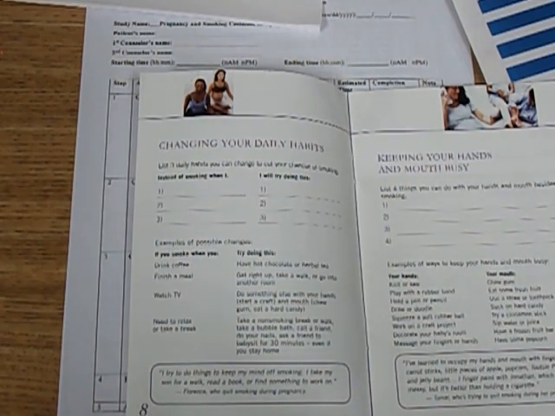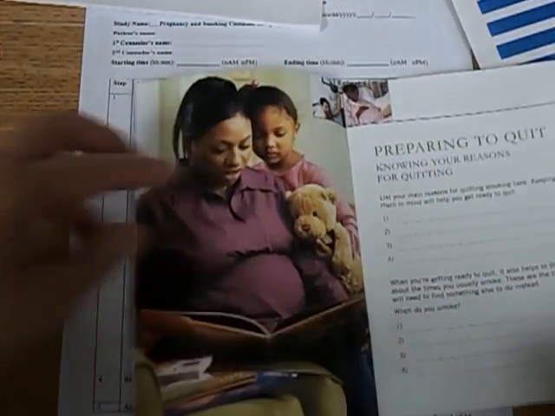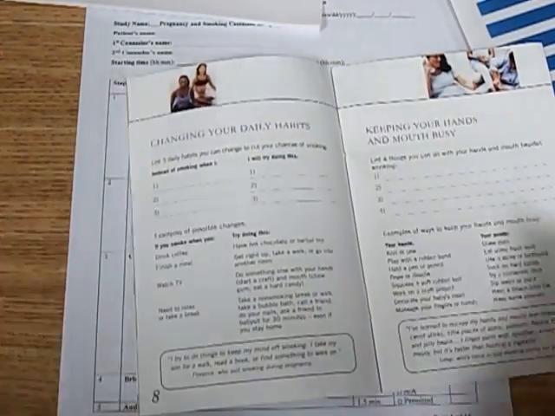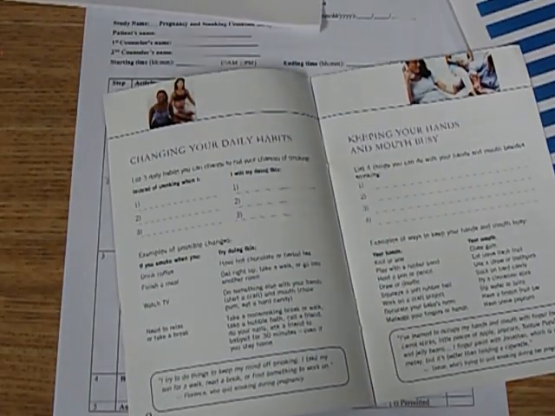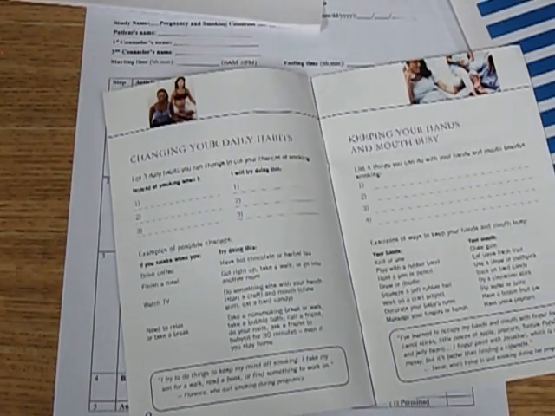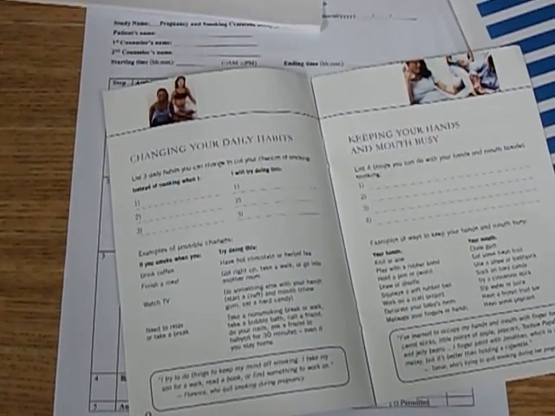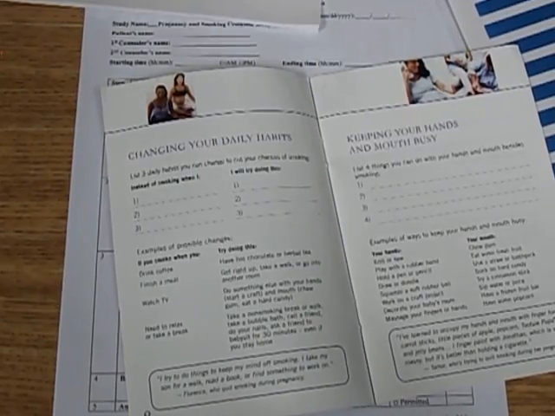Page 8 is our first substitution exercise section, at least. Changing your daily habits. In the previous page, we asked them to list 4 of the common times they smoke. Well, in this part we ask them to pick 3 out of the 4, and instead of smoking, they could do something else, like watch TV, take a walk, color, eat, or something like that.